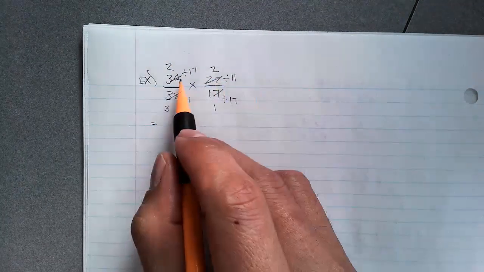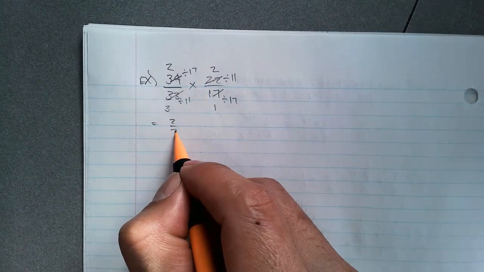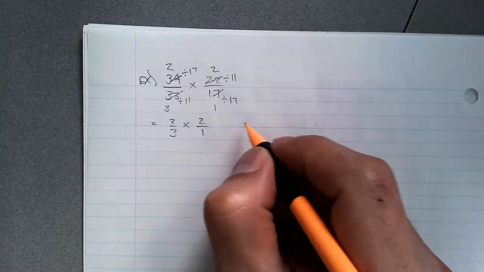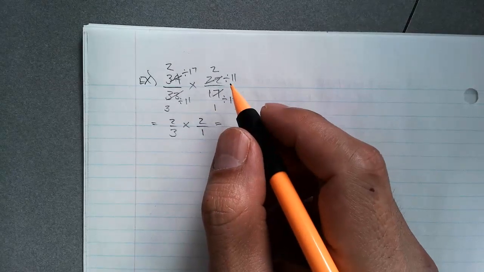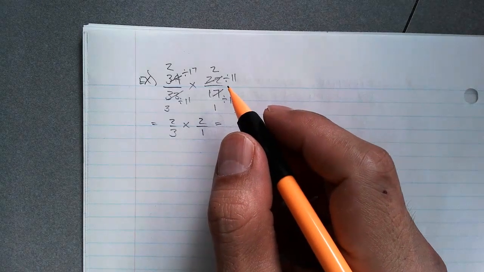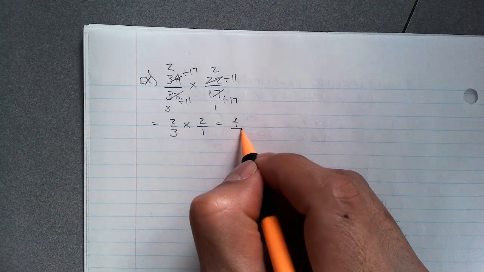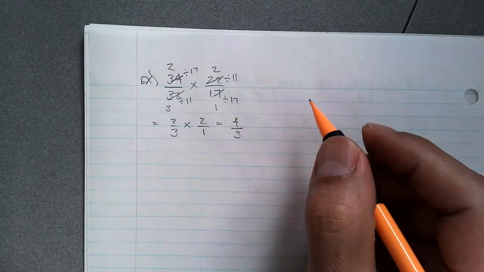And so here's your new multiplication, 2/3 multiplied by 2 over 1. Okay, and now this becomes 2 times 2, which is 4, and 3 times 1, which is 3.